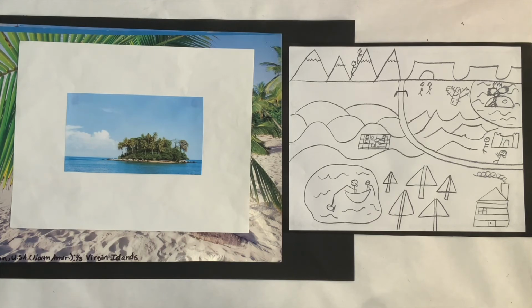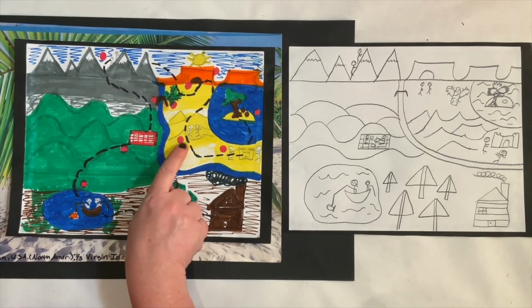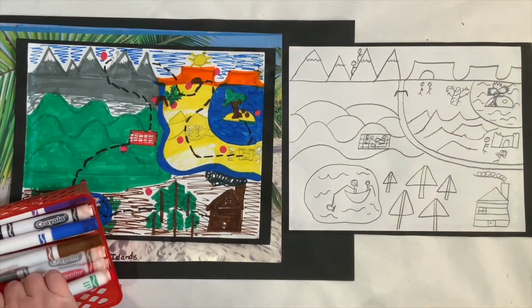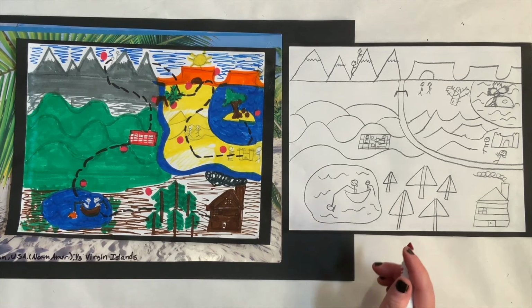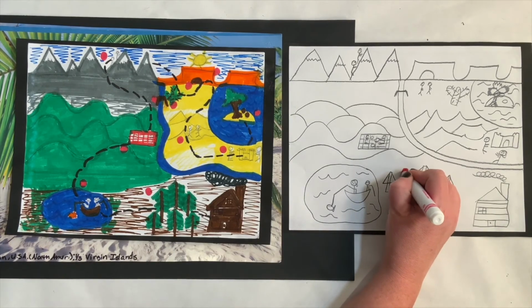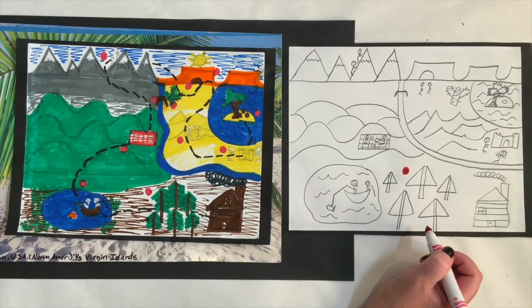So now we can actually color. Let's go ahead and make our symbols, get my markers, so we don't forget where we traveled to, the actual sites that we went to see. So what I want you to do is put a big pink dot right next to your forest.